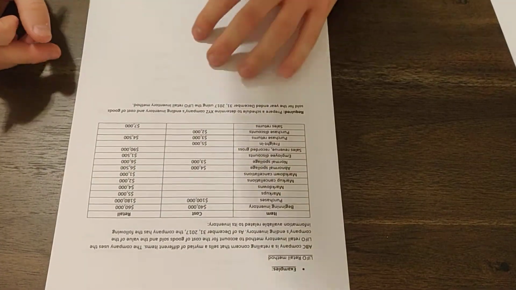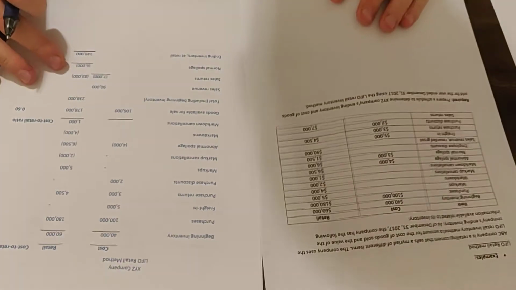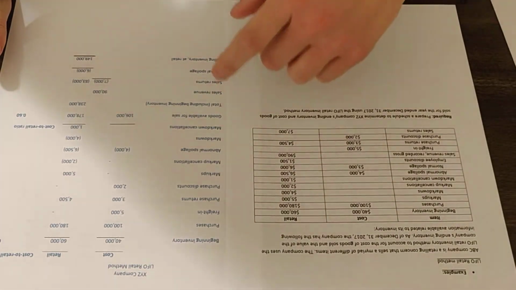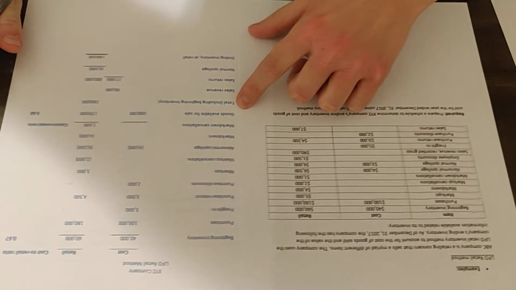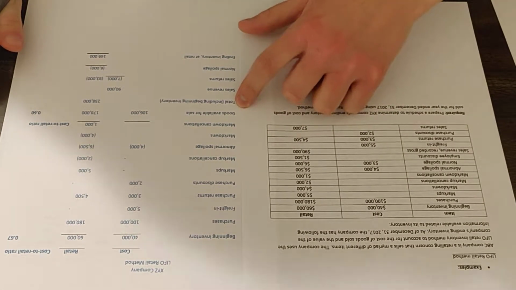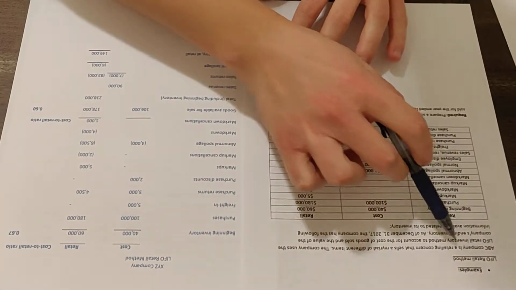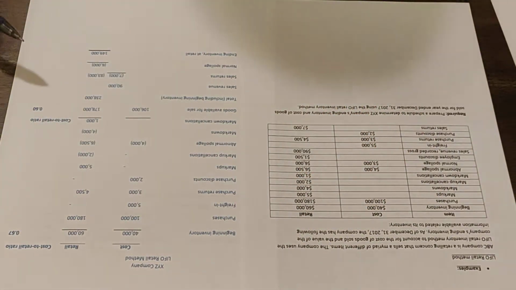Let's just go ahead and get the facts of the problem set up next to the solution itself so we can see everything we need to see here. Scoot that over just a little bit. Okay, it looks pretty good. So basically we have this ABC company. They're a retailing concern that sells a myriad of different items.